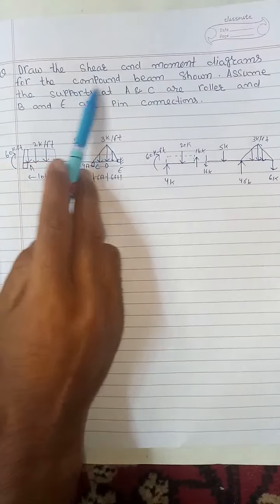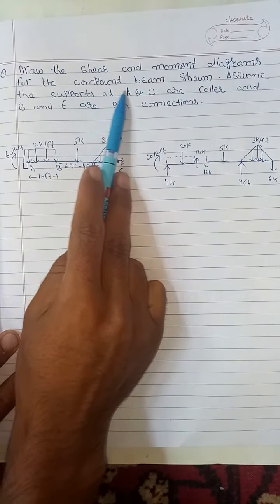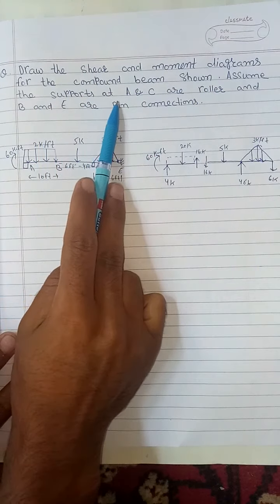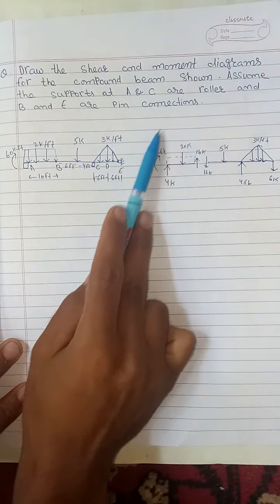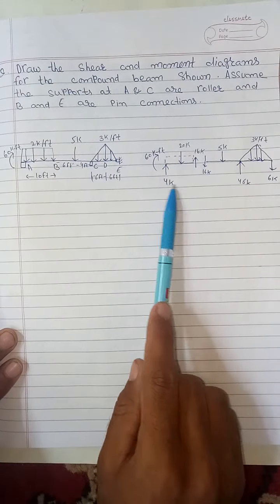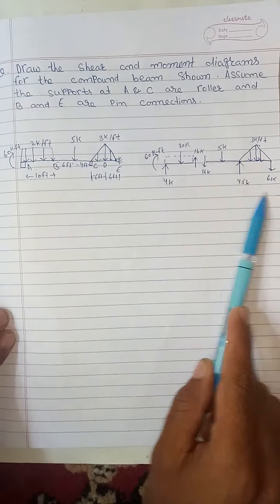This is draw shear and moment diagram for the compound beam shown. Assume that support A and C are roller and B and E are pin connections. So I already drew the free body diagram.